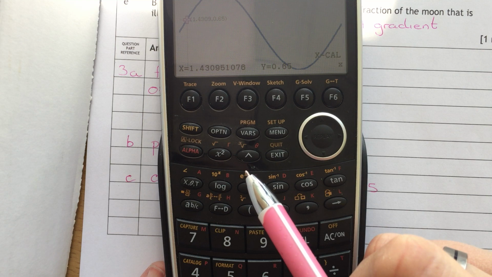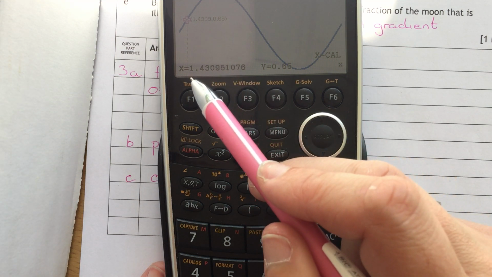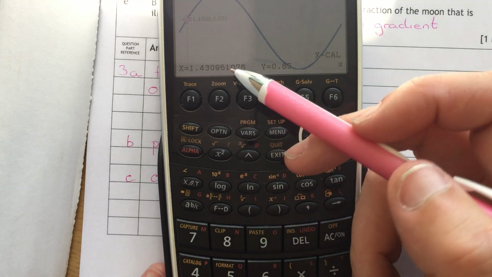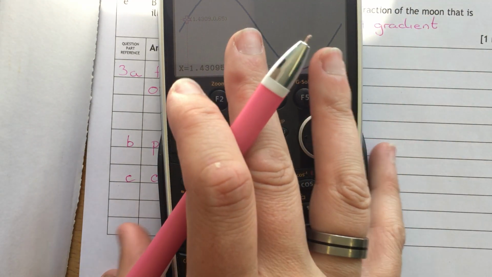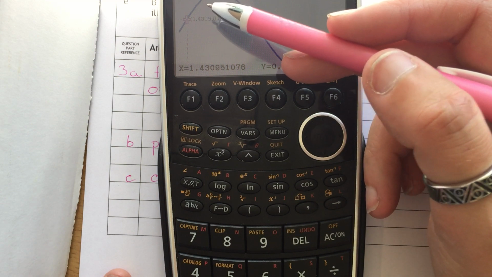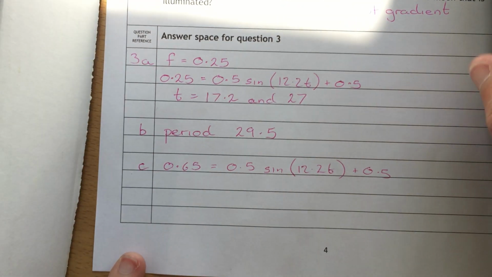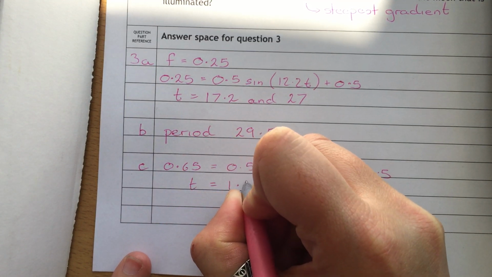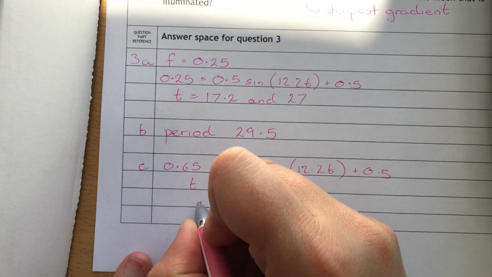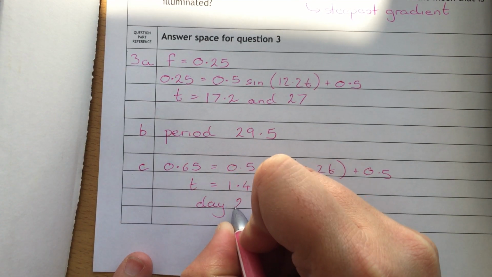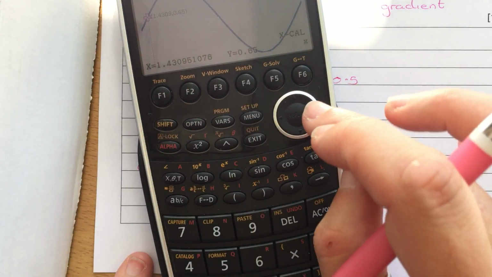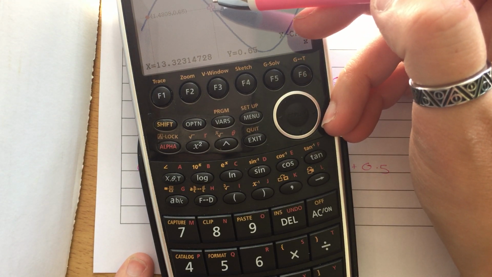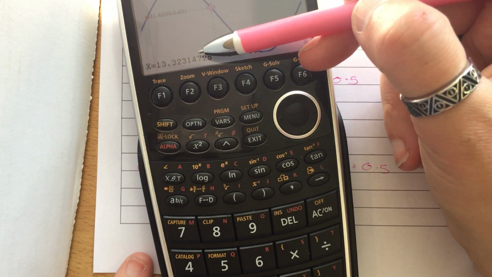So our first one happens on day 1.4. So in order for it to be more than that, that's going to end up being day 2. So we have t equals 1.4. So we're looking at day 2. And then it goes up and then comes back down, and that is at 13.3.